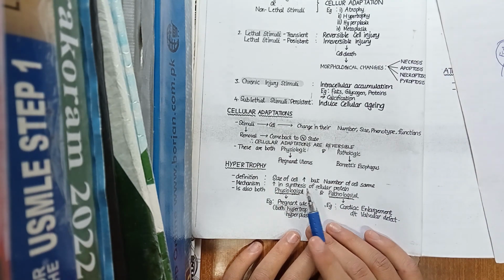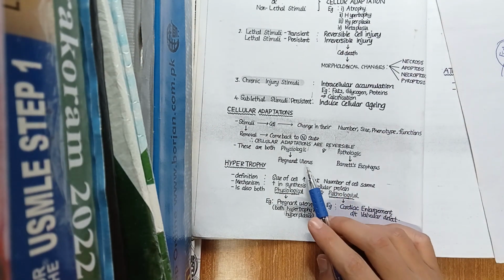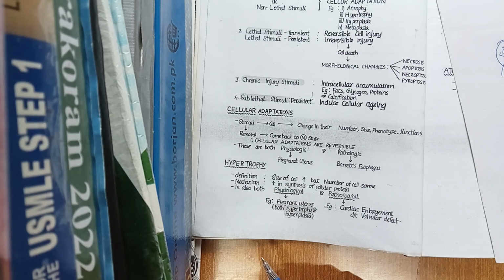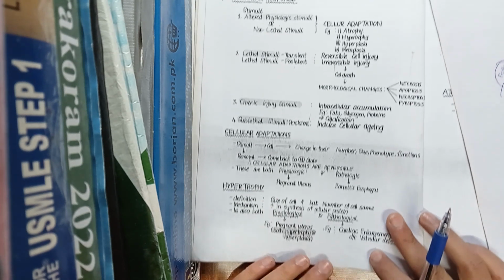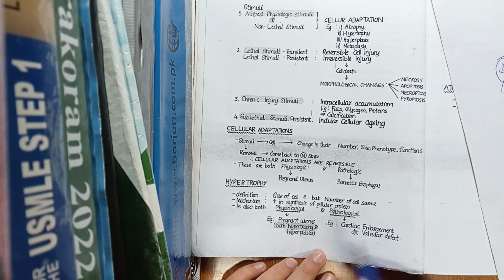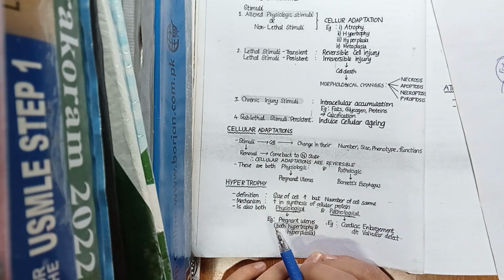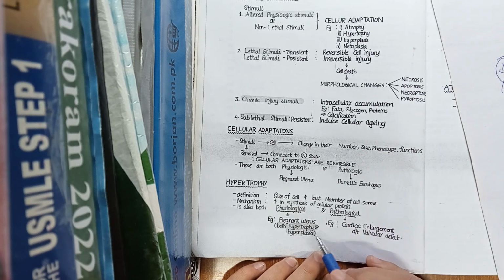So if somebody asks you whether hypertrophy is physiologic or pathologic, as I already discussed, cellular adaptation is both physiologic and pathologic. So your answer must be: both physiologic and pathologic. If somebody asks, please give me the example of physiologic hypertrophy, your answer would be pregnant uterus. In the pregnant uterus, the cell number increases and the cell size also increases.